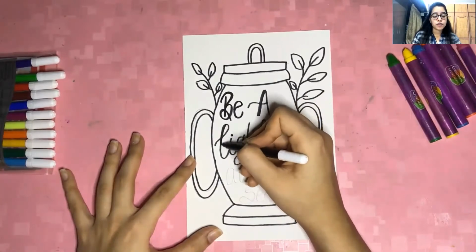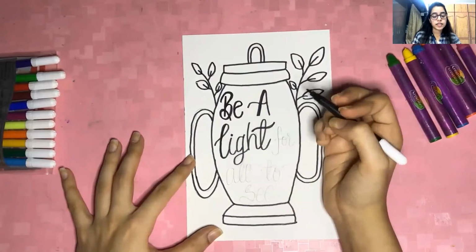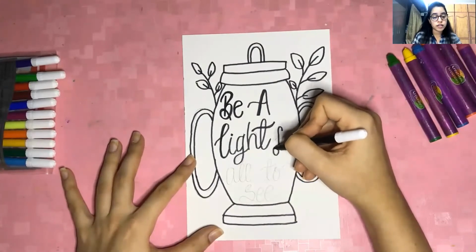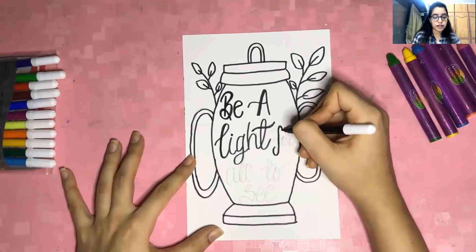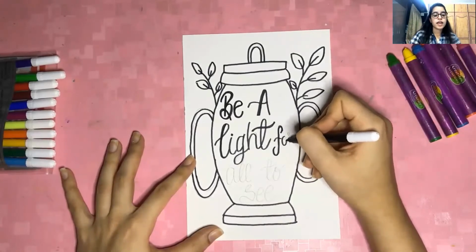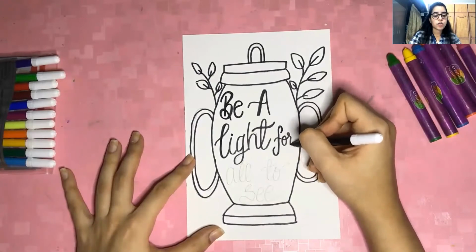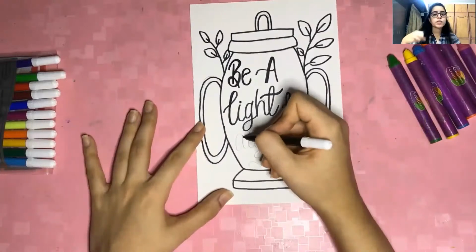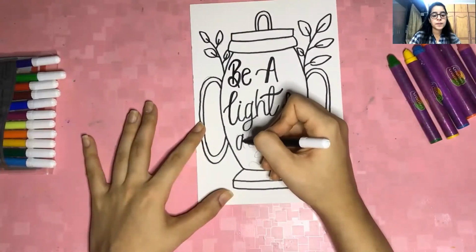Also, it's fine if you just end up making mistakes here and there, because I understand it might be the first time for all of us doing so much of hand lettering. It's fine for the first time. With a little bit of practice, you'll get this technique over a period of time. So it takes a little while for all of us to catch up some kind of techniques, right?